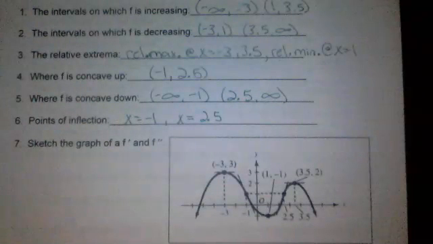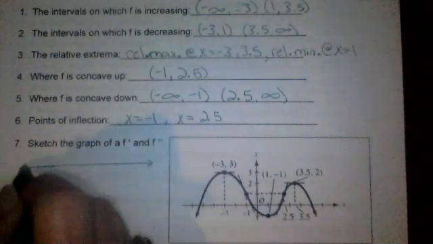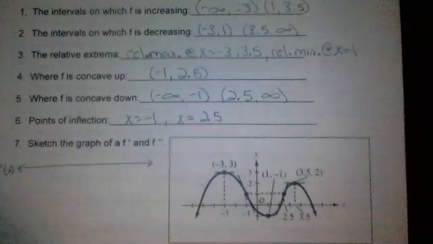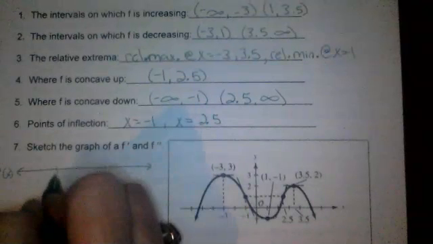All right, so they want us to sketch the graphs of our first derivative and our second derivative. And again, I think that it might be easier to sketch it if we go ahead and put things on the number lines. So I'm going to make a first derivative number line using the information that we just collected. And so we can see that we have relative maxes and mins at negative 3, 1, and 3.5.